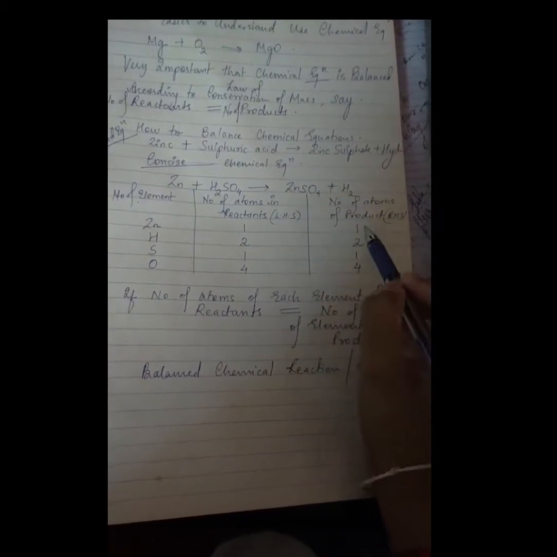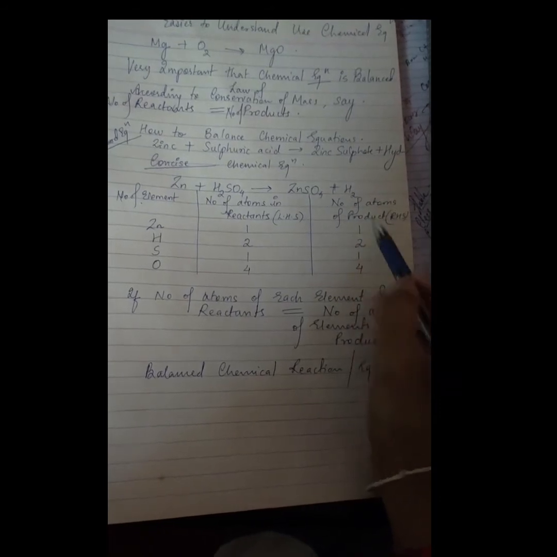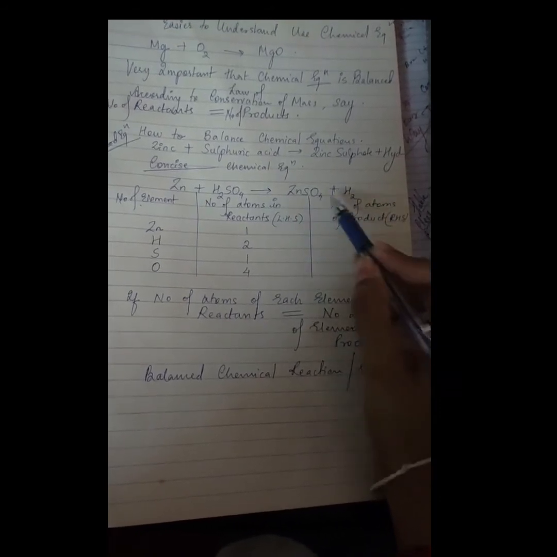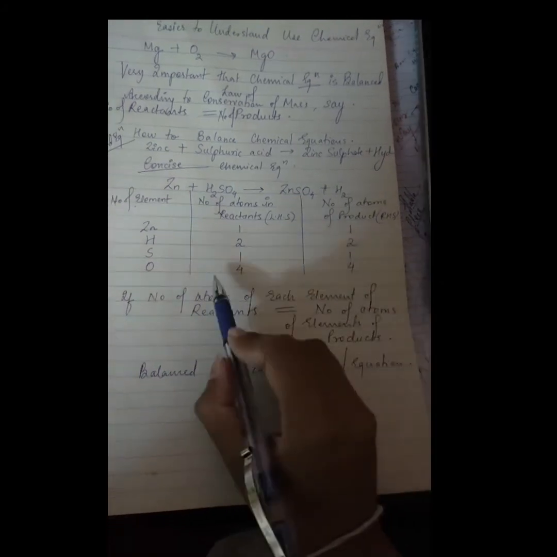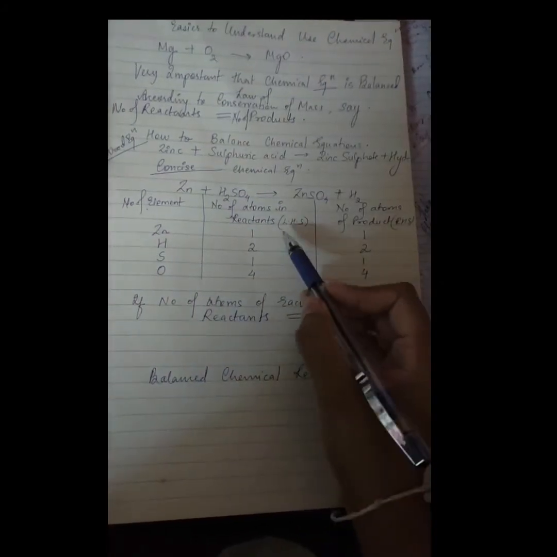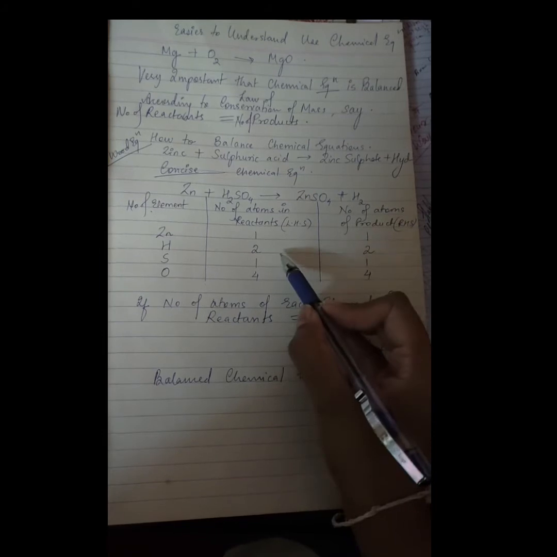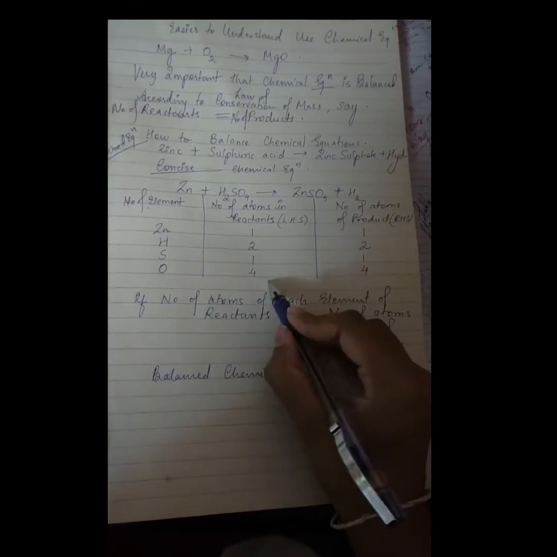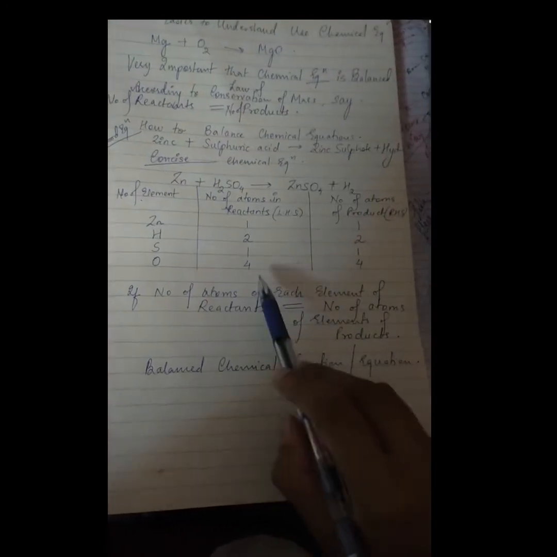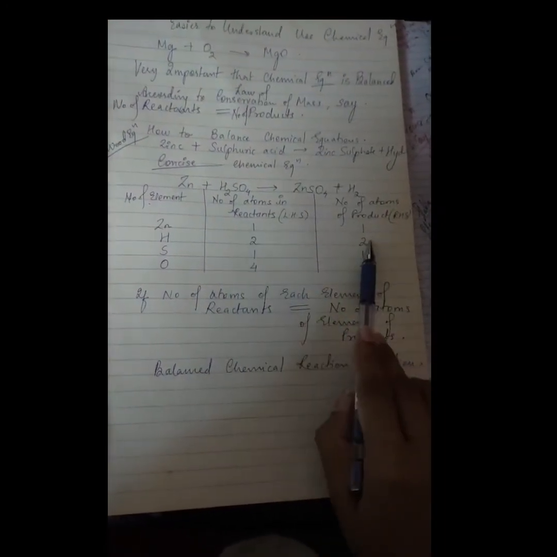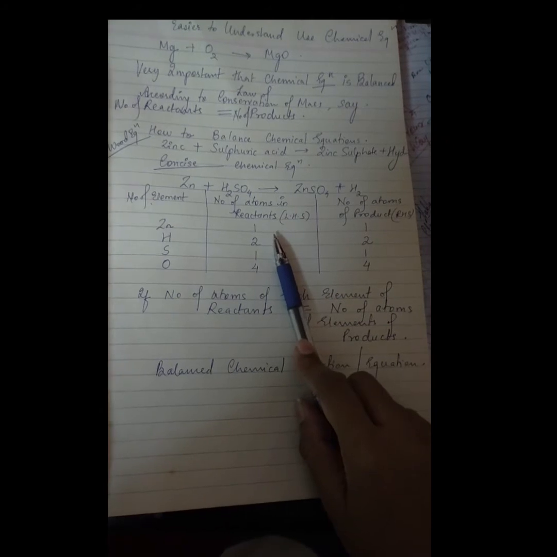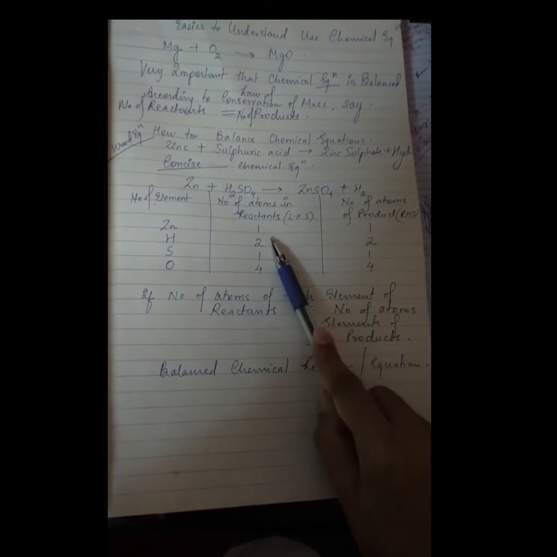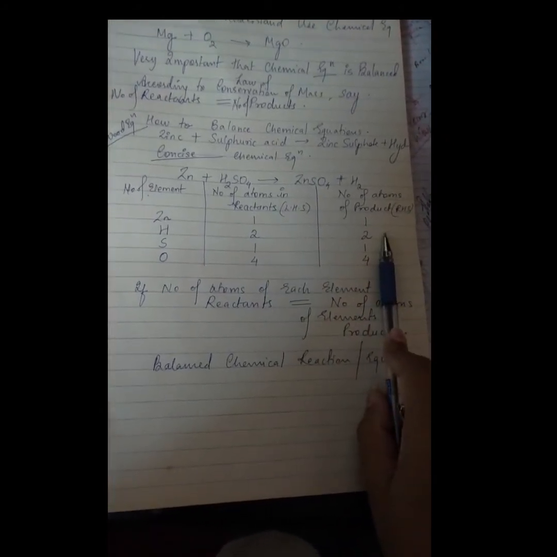Then the number of atoms in the product, on the right hand side: zinc is 1, hydrogen is 2, sulfur is 1 and oxygen is 4. You can see very clearly that zinc is 1 in reactant and 1 in product, hydrogen is 2 in reactant and 2 in product, sulfur 1 and 1, and oxygen 4 and 4. So it is already balanced, meaning it's the same on the left hand side as well as the right hand side; the reactants are equal to the products.